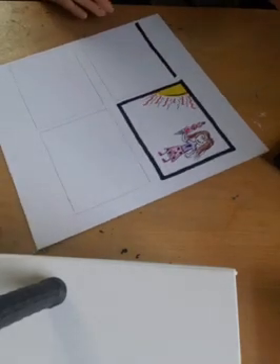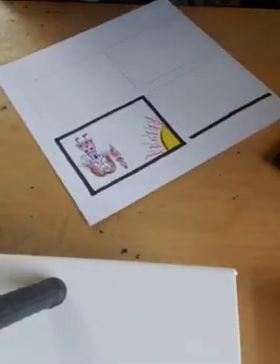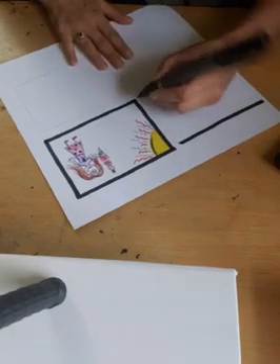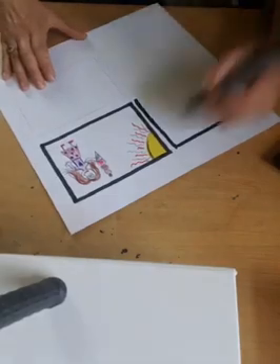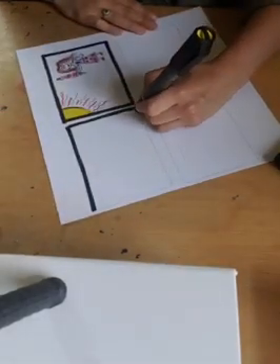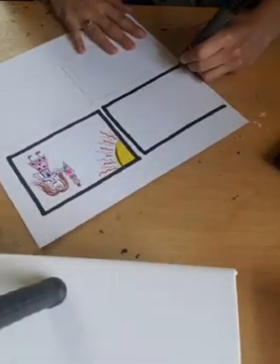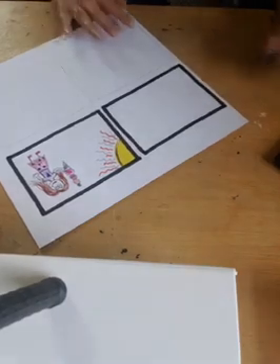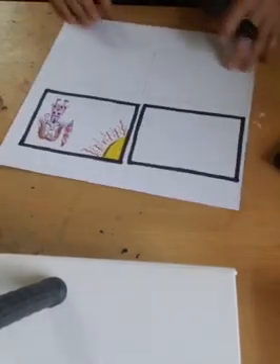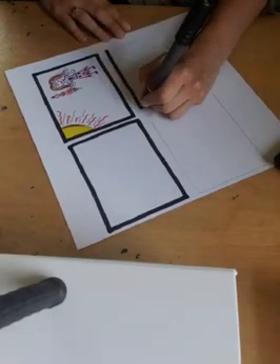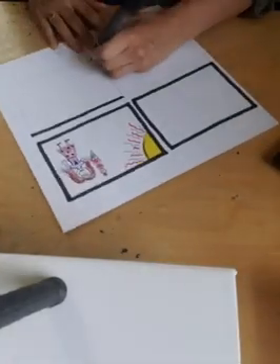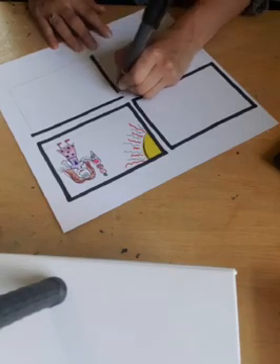Alright, so I need some ideas. So the storyline is she is walking around with her ice cream cone and she's going to drop it. What do you think should cause her to drop her ice cream cone? Give me some ideas and I'll do my best to draw it. Remember to keep your gutters, that purposeful space in between your panels.